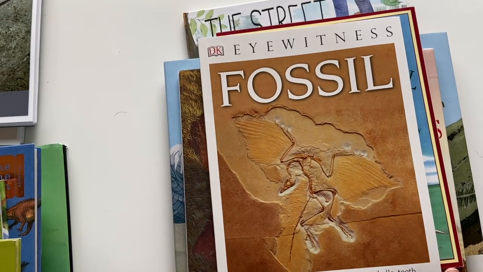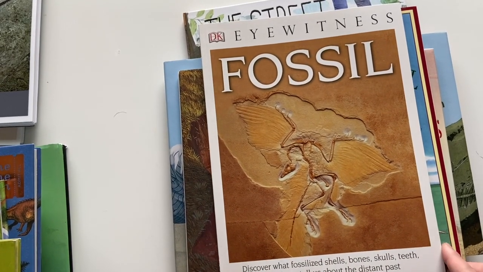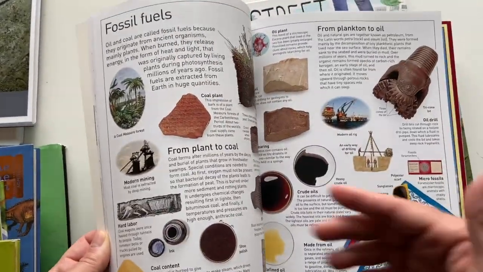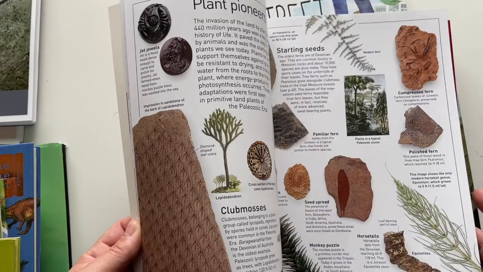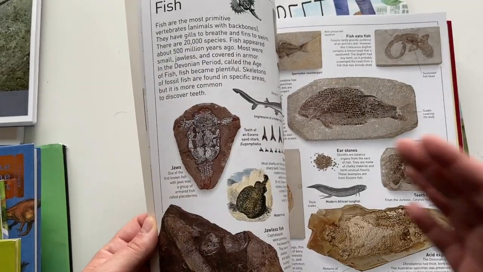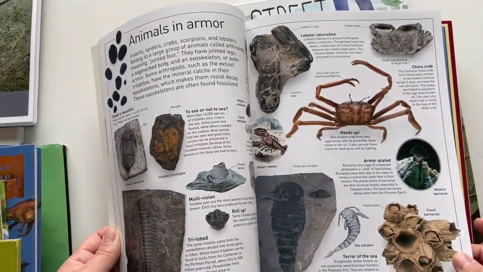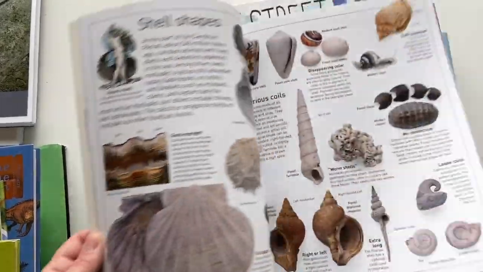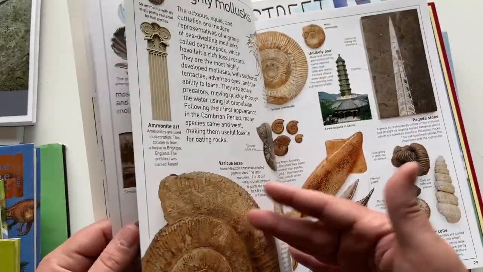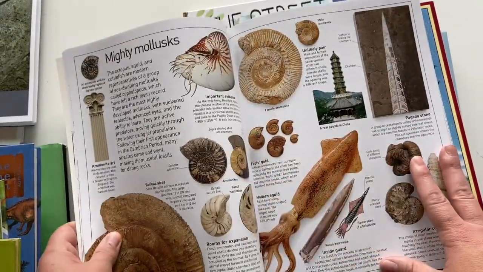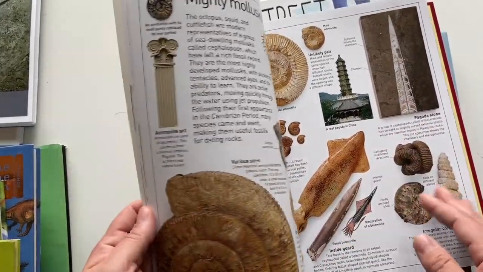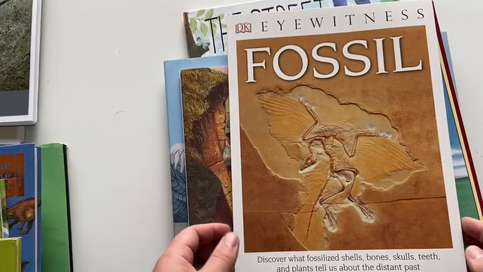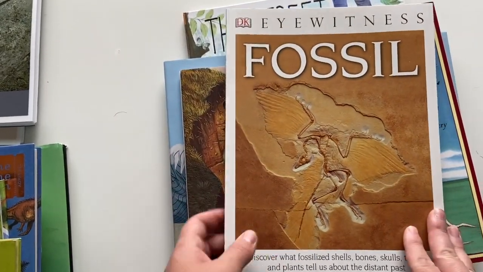I always like to have a DK Eyewitness on hand because they have so many good pictures. We don't sit here and read through them. They're kind of clunky if you try to do that, like reading from one end to the other, but they're really, really good for showing pictures. So if we were studying, you know, mollusks and shell fossils, I would set this up on our little stand for us to have a visual. So it's really, really great for visual reference. Not my favorite for reading, but I love them for the visuals.